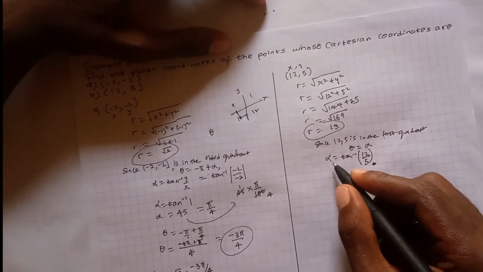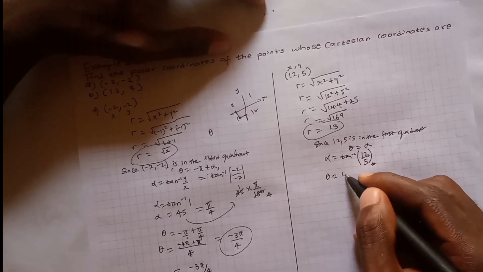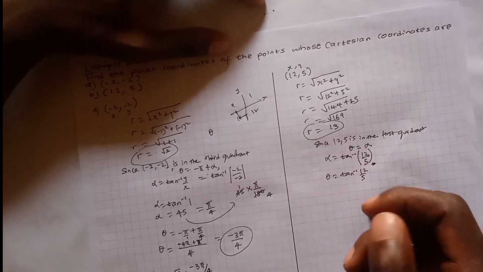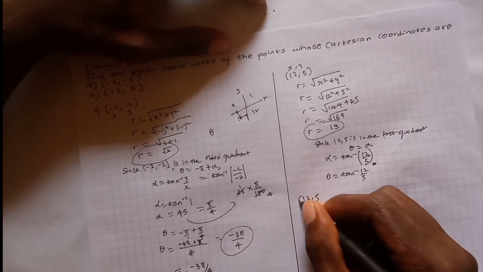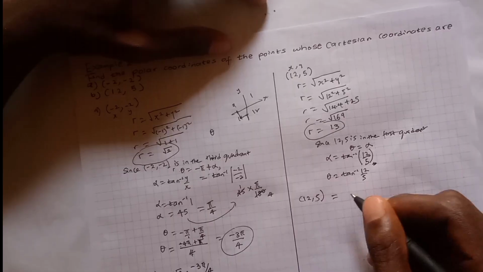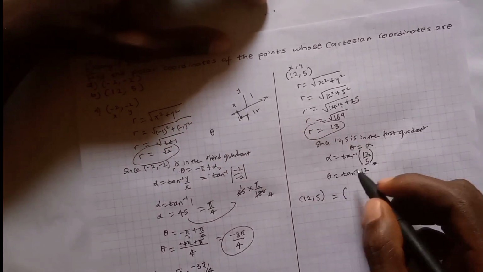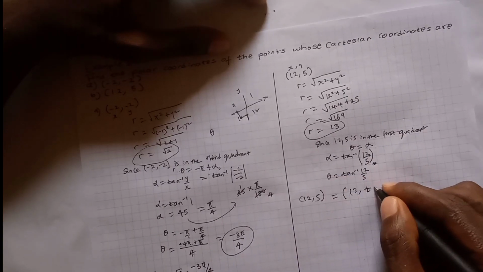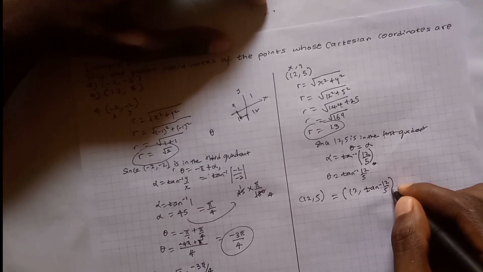Now, we have found, remember we said theta equals alpha. That means our theta is what? Tan inverse of what? 12 over 5. So you leave it in this form. Now, you can say that 12, 5, the Cartesian coordinate, its equivalent polar coordinate is what? What's r? 13. And we have our theta as what? Tan inverse of 12 over 5.